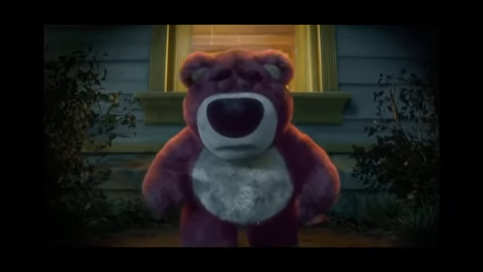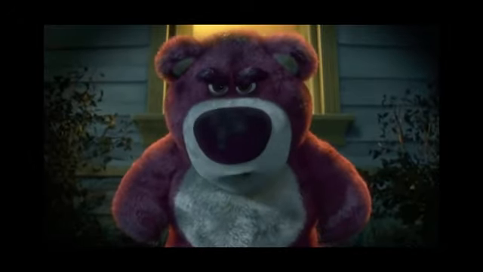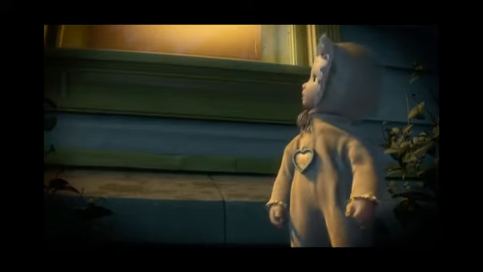Something changed that day inside Lotso. Oh, he's still so cute and cuddly, though. Replaced? Come on. She replaced all of us, didn't she? She don't love you no more. Now come on! We were lost, cast off, unloved, unwanted.